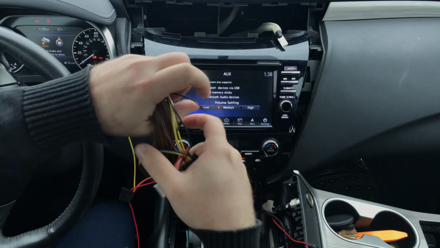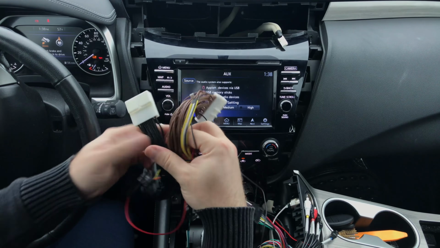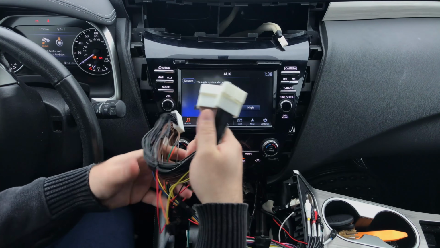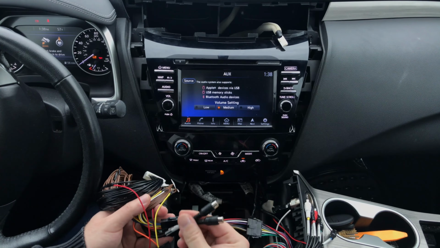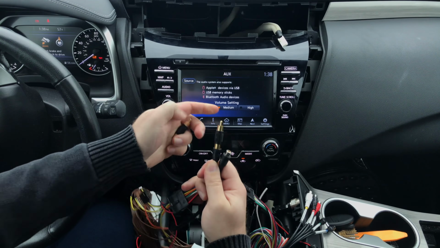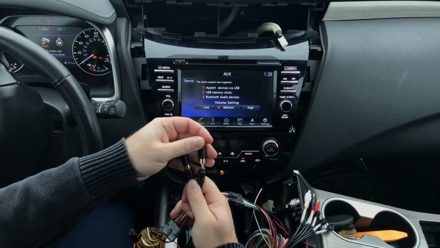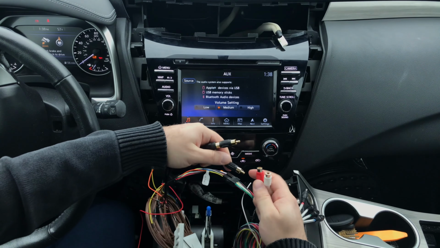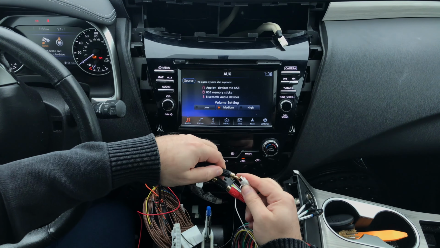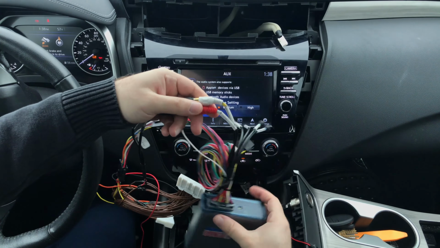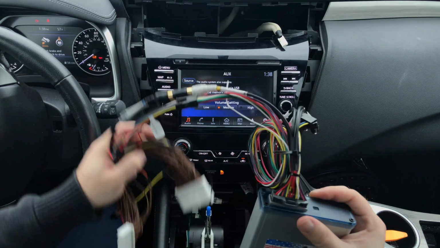Then this plug and play harness, this is what connects to the back of the radio. And then you got the audio RCAs here. And using something like this, you can connect audio to the interface, so when your Apple CarPlay or Android Auto mirroring is displayed on the screen, you can hear audio. So this is how the audio connects from the interface to the car stereo. Everything is plug and play.